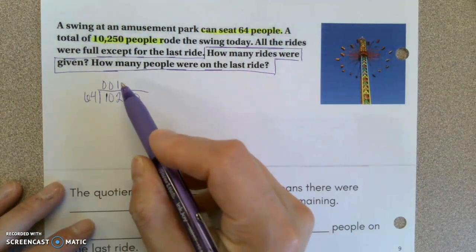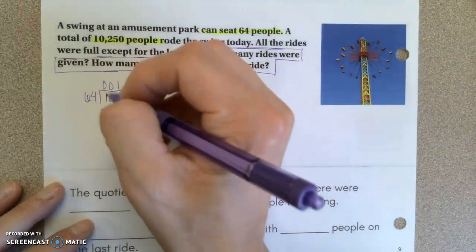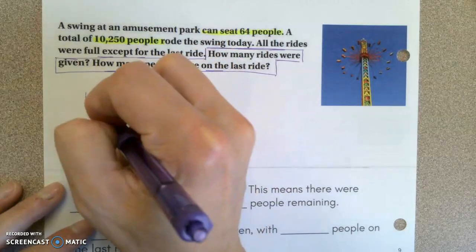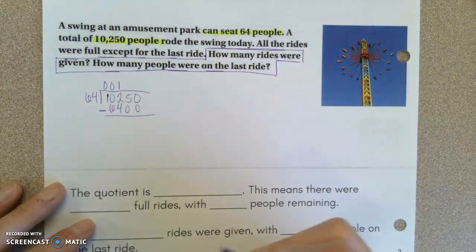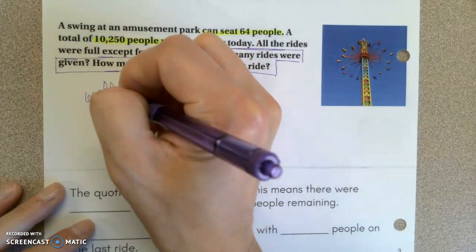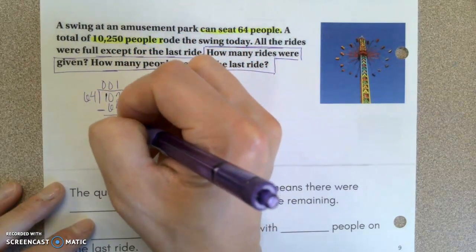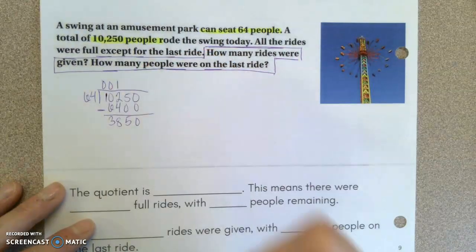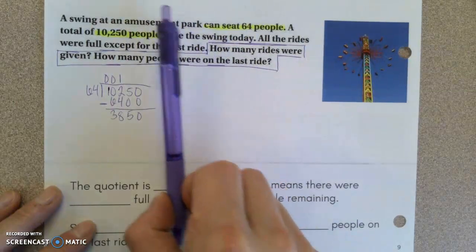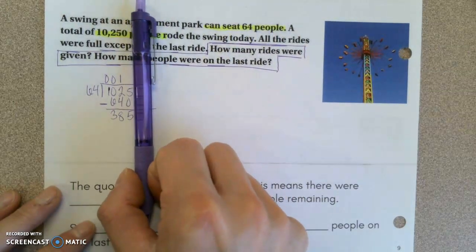So 64 times 1, that is 64. Now I'm subtracting. Okay, and then I would have 8 carry 3.